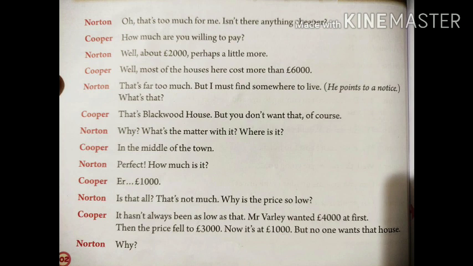Cooper says, it hasn't always been as low as that. Mr. Warley, the owner of the house, wanted £4,000 at first. Then the price fell to £3,000. Now it costs £1,000, but still nobody wants to buy that house, even though it is so cheap.